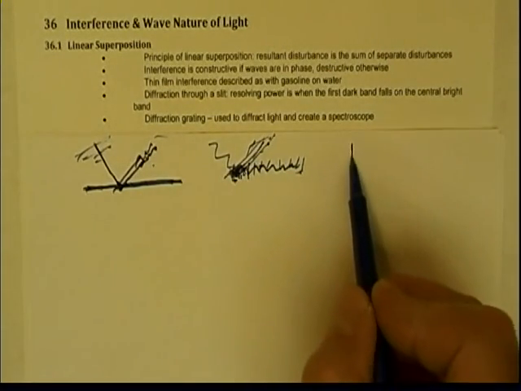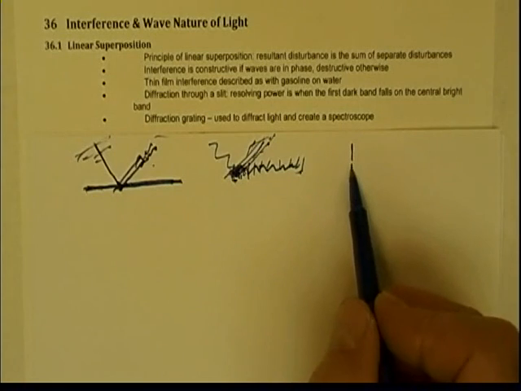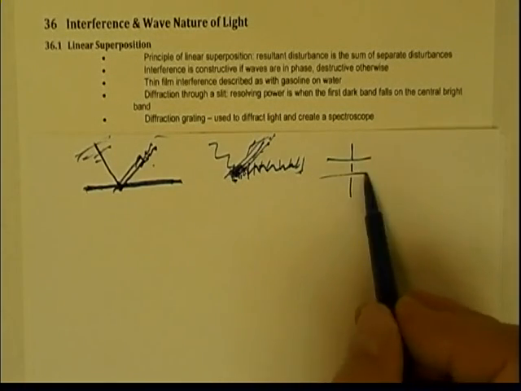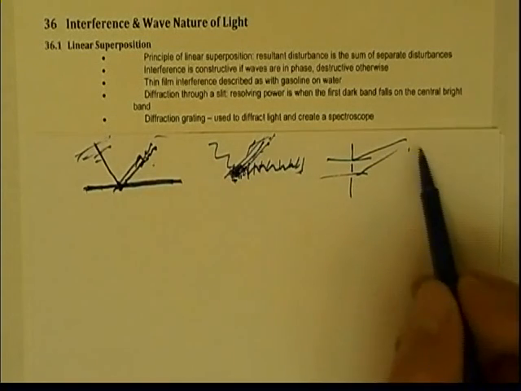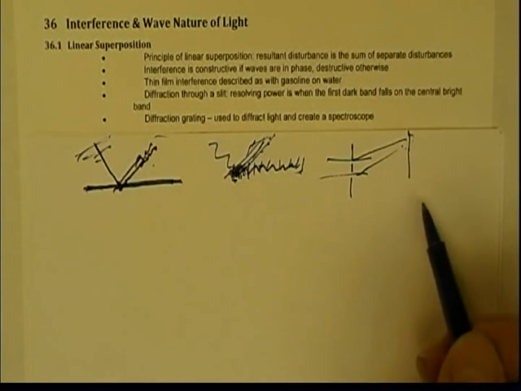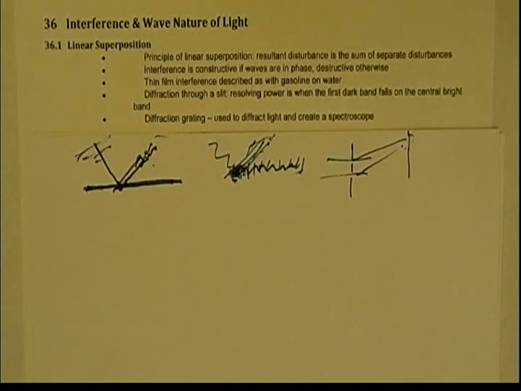By slit, we're referring to having light go through, say, a pair of slits and travel at different distances, much like this, and result in an interference pattern over here on the wall. We'll discuss these in detail in the next two sections.